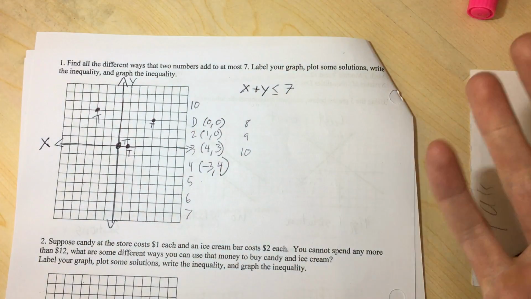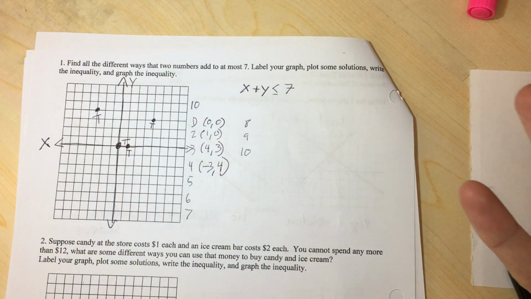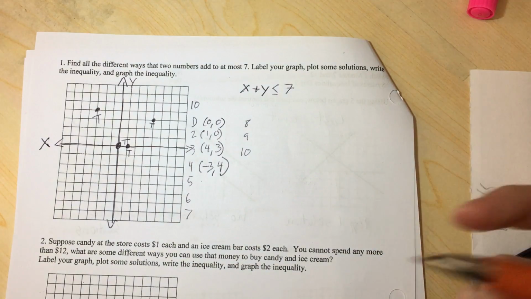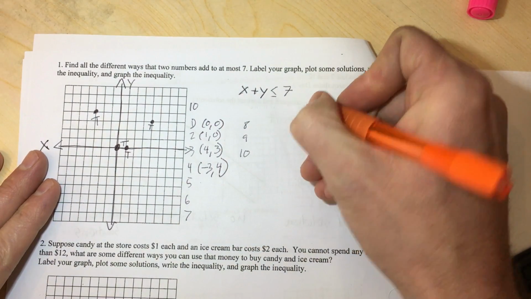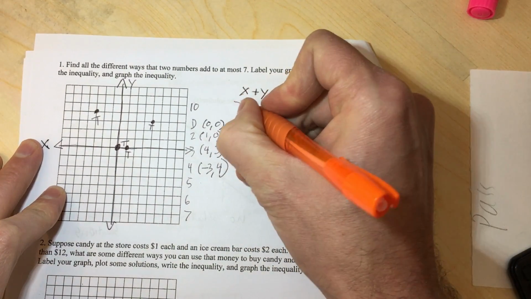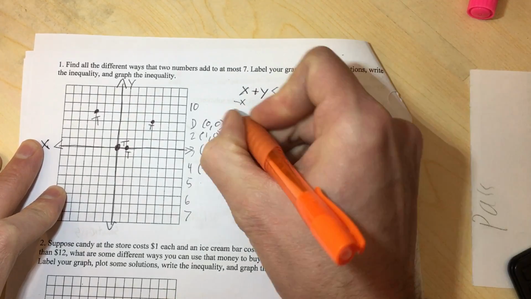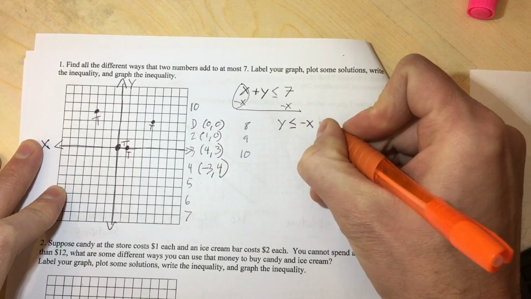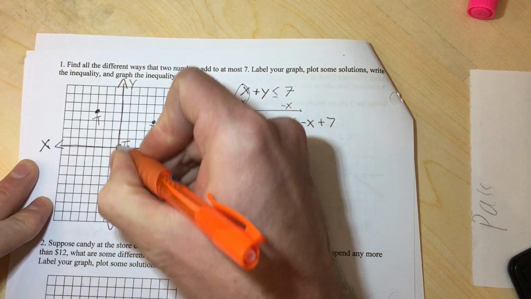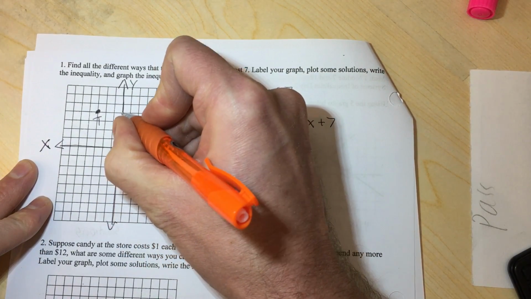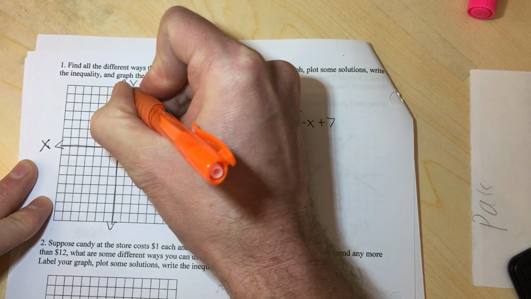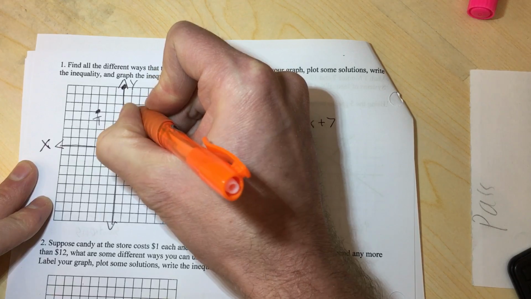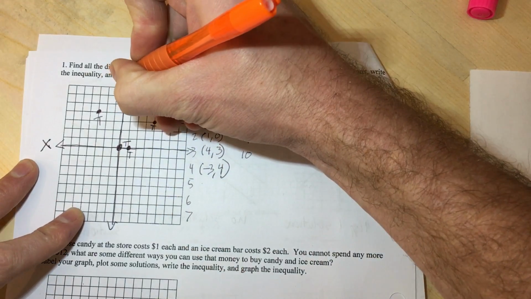So what's a way that we could just shade everything to say all of these are true, and if it's not in the shaded region, then it's not true? So we can look at this and subtract x from both sides, and then we end up with y is less than or equal to negative x plus 7. And so we're going to go up to our graph and count up 1, 2, 3, 4, 5, 6, 7. And we have a negative 1 over 1 slope, so down 1 over 1, down 1 over 1. Okay, so look at that.